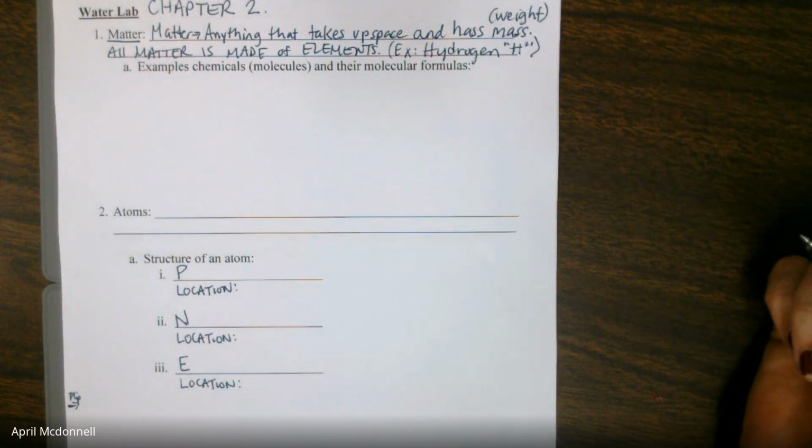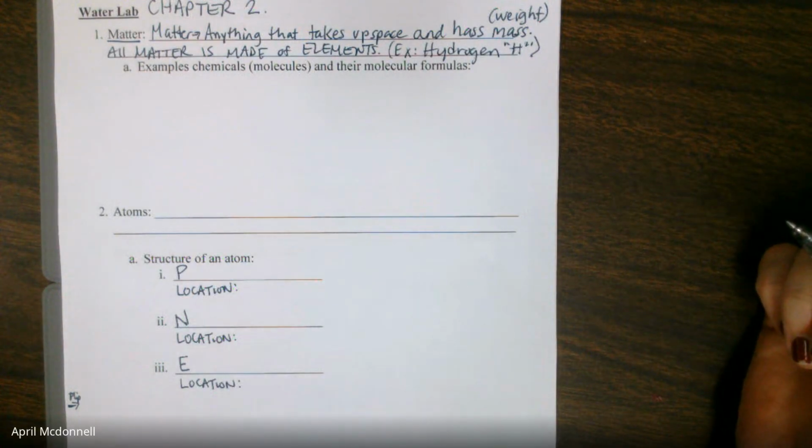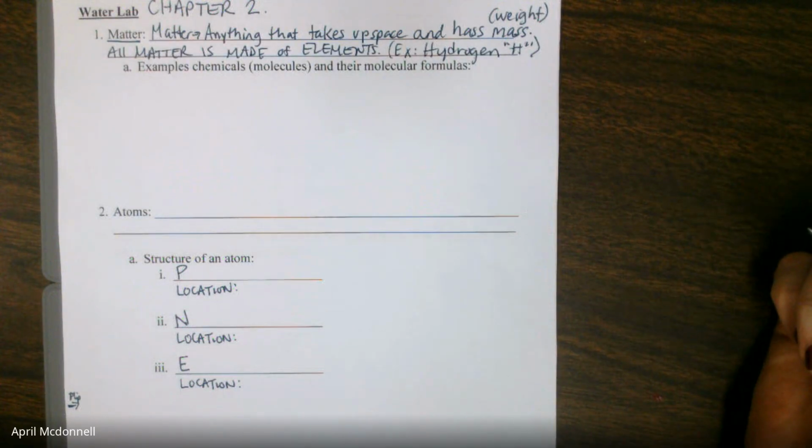Most of the elements found in living organisms are found within the first 3 or 4 rows of the periodic table of elements. Some elements are found in living things in a great abundance. We call those elements major elements. Some elements are found in smaller amounts. We call those minor elements. And some elements are found in really small, minute amounts, and we call those elements trace elements.